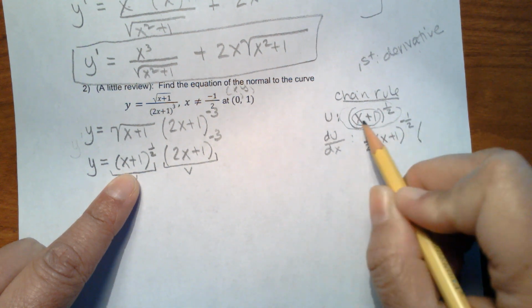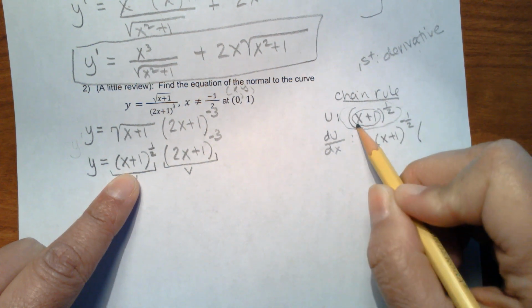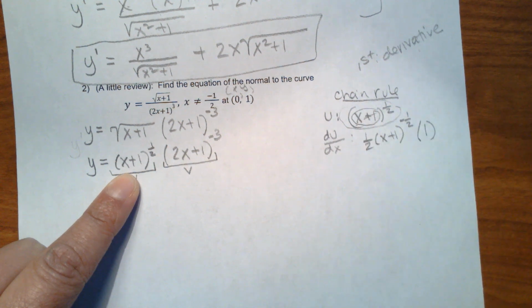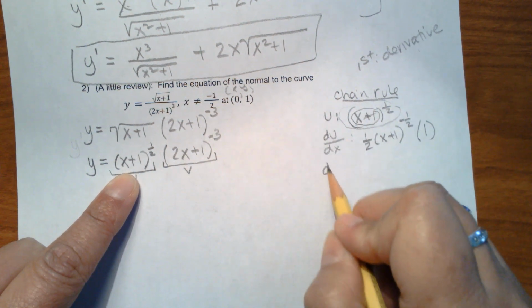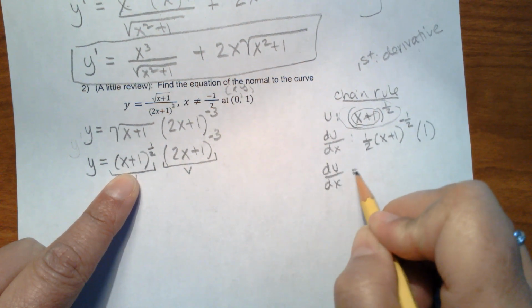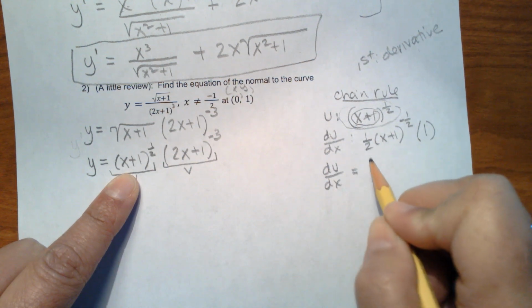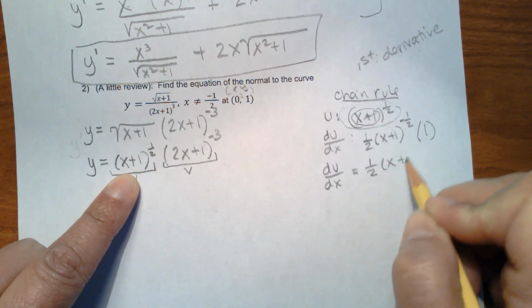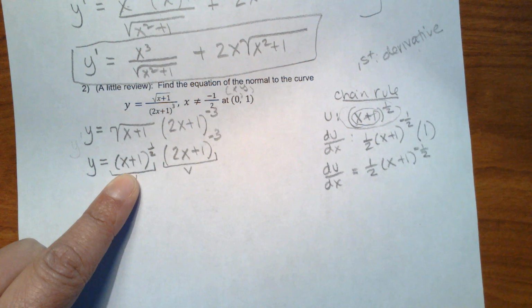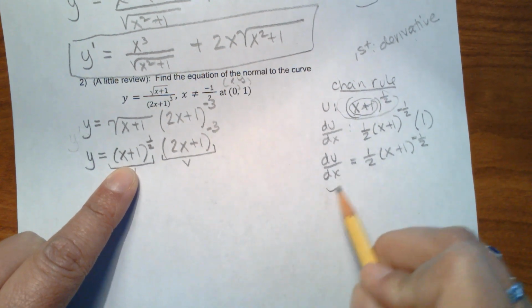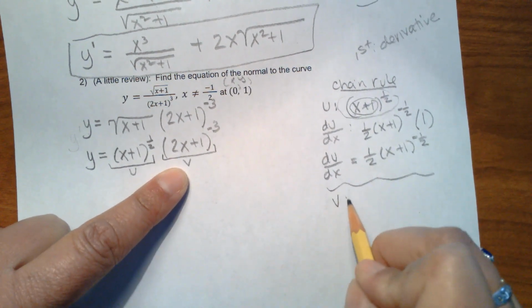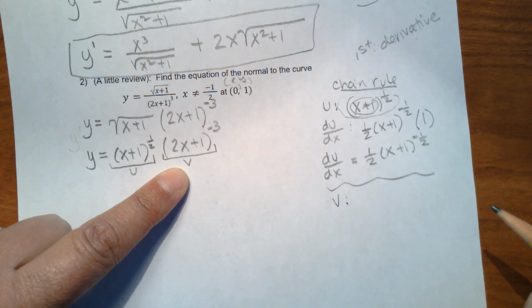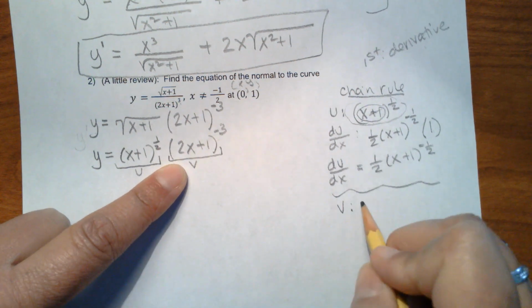The derivative of x plus 1 with respect to x is just 1, and then the 1 cancels out. So our du dx for this is just 1 times 1/2, which is 1/2 times x plus 1 to the negative 1/2. Okay, perfect. Now let's take the derivative of v, and this is just going to make our work much easier.